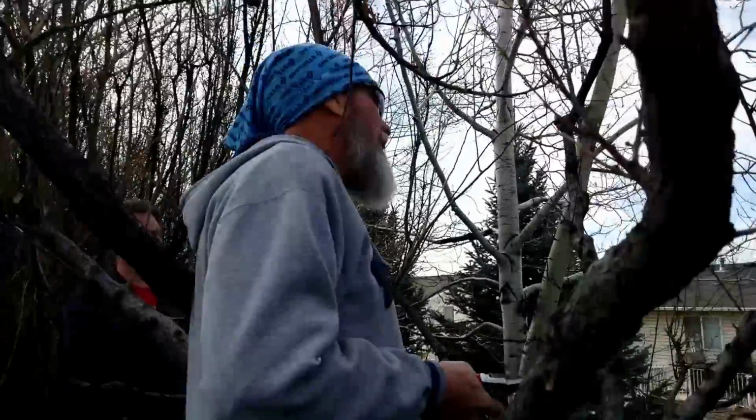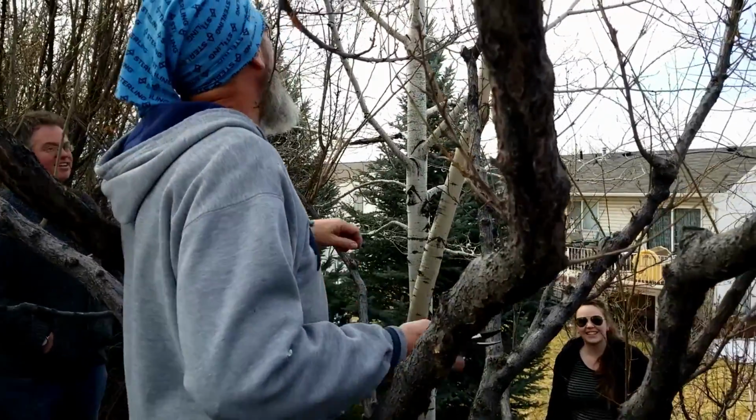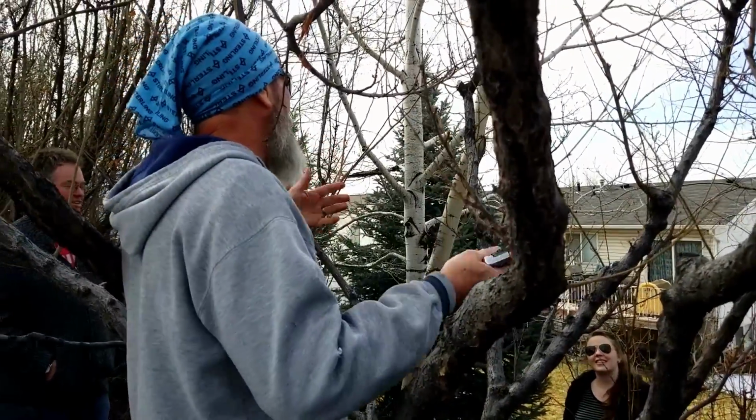And that is wrong. And that is hard on the trees. It's abusing your children. Don't do that. We don't do that crap around here. It's basically cutting the tree in half.